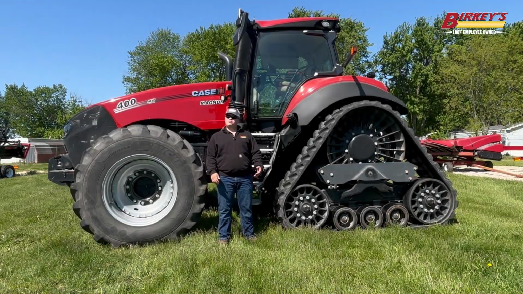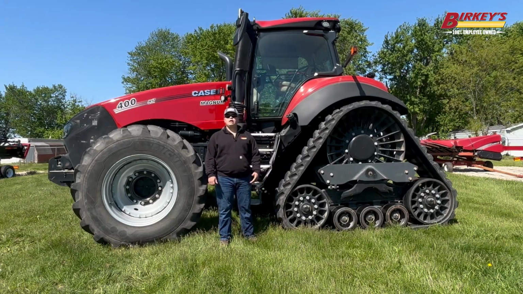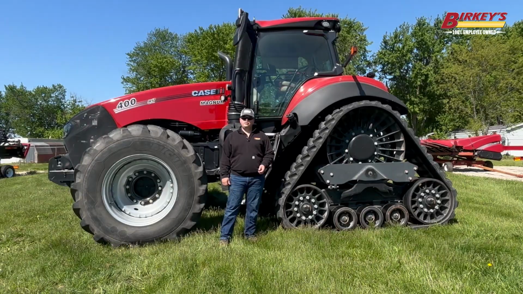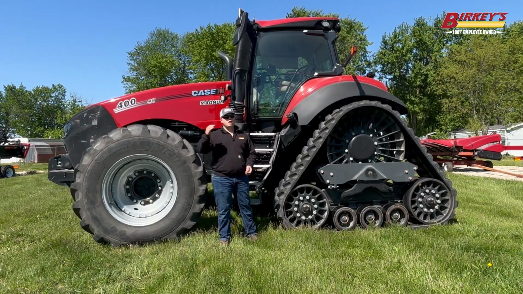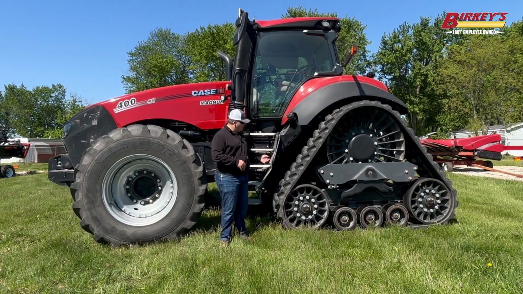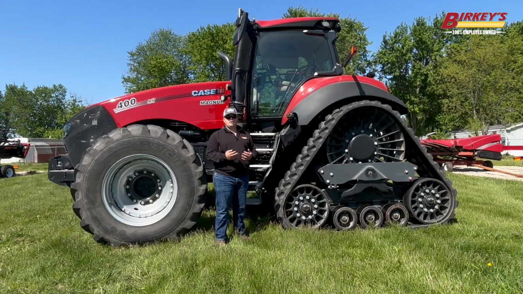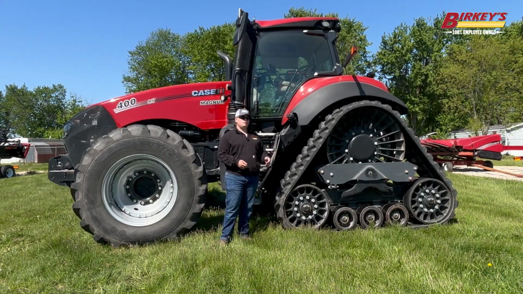Alrighty folks, you've now learned how to use the Accuturn function within your Pro 1200 display. Now, I want you guys to keep in mind that any measurements you saw within my Accuturn configuration window are going to be completely specific to my use case. I have a 400 Magnum with a 120-inch track width, an imaginary 30-foot implement with a 10-foot draw length.